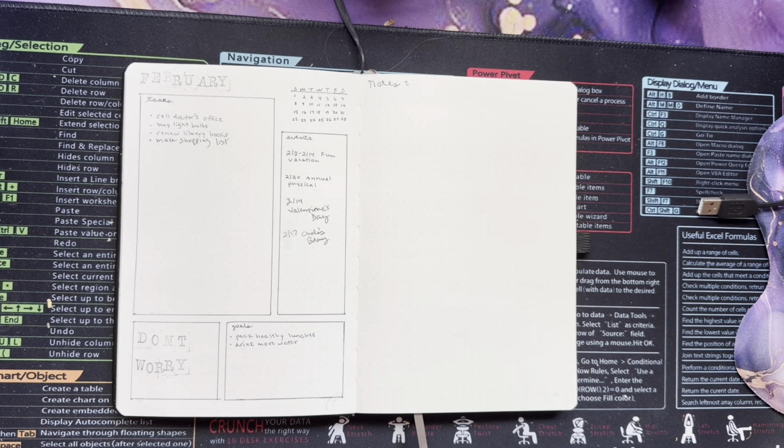And today I would like to go over 3 monthly spreads, in case you are looking for a monthly spread and you're looking for ideas to see a month at a glance. I've got some really excellent ideas for you today, and I hope this will give you some great ideas for your bullet journal.